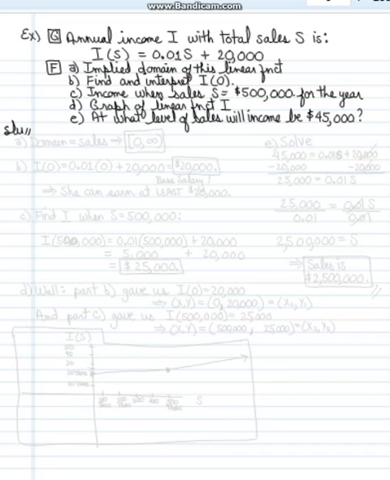Okay, let's do part A first, where we're going to find the implied domain. The domain is represented by S, not X, and those are the amount of sales. So the domain is sales, and that can be as small as $0 up to infinity dollars. There's no limit on it. So the implied domain is everything from 0 to infinity.